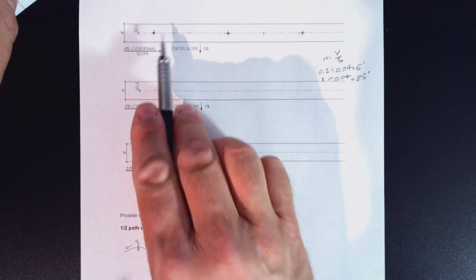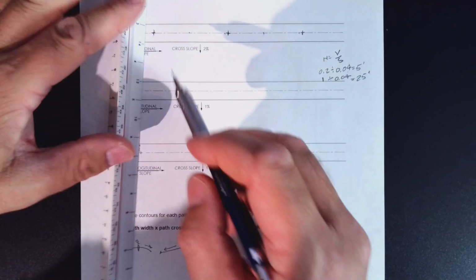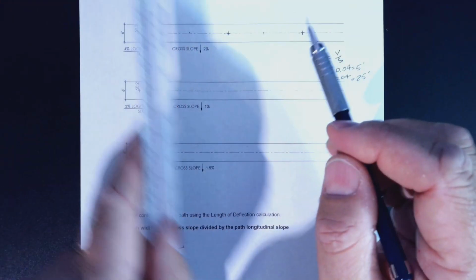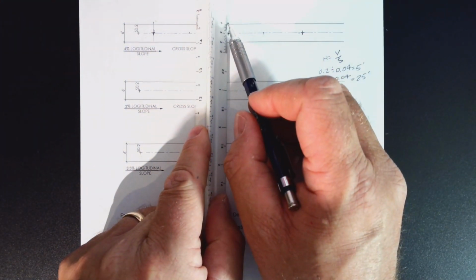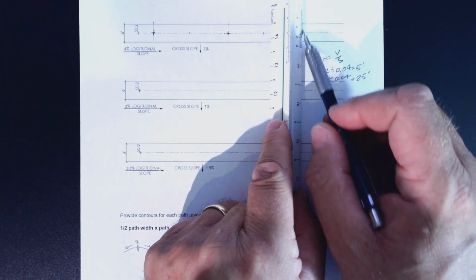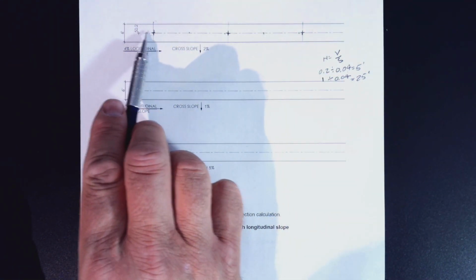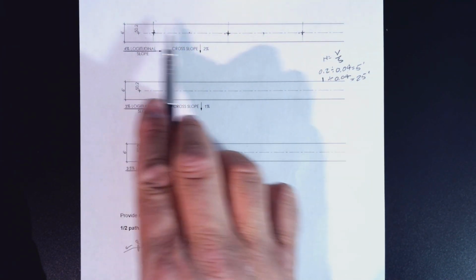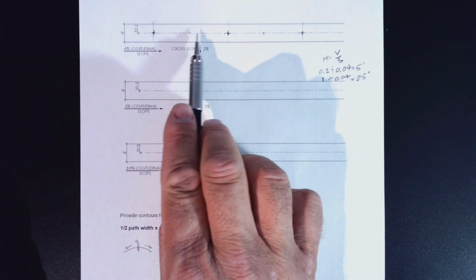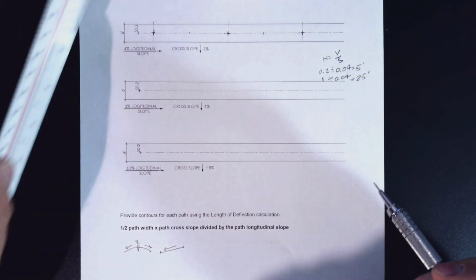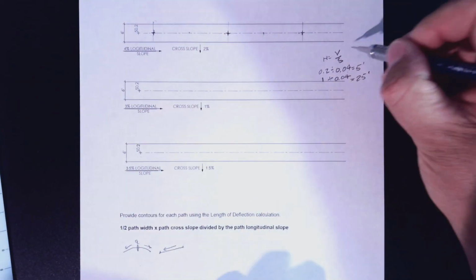Now, because the cross slope is going one direction, we can't draw a straight guideline like this. The contour can't go straight across, right? Because there would be no slope for the cross slope. It wouldn't drain, right? Because the water goes perpendicular to these contours. So we've got to turn the contours at an angle. I'll draw it over here.